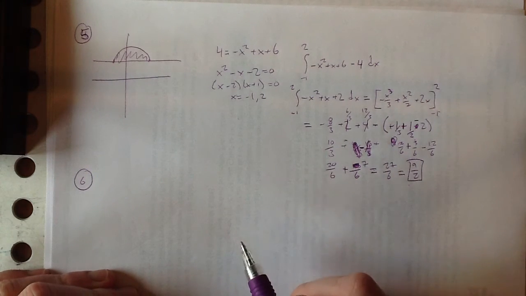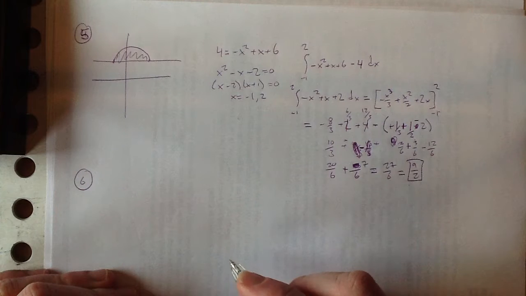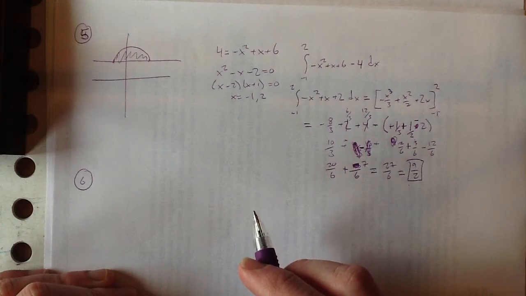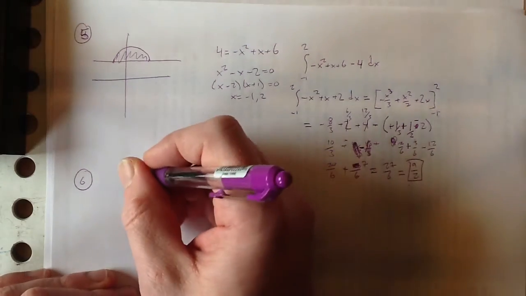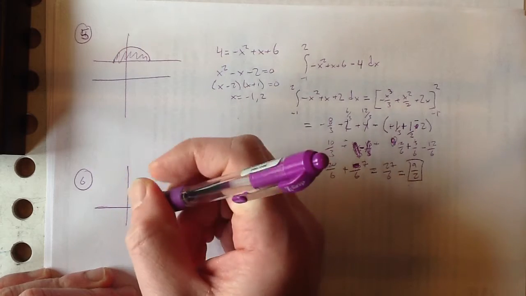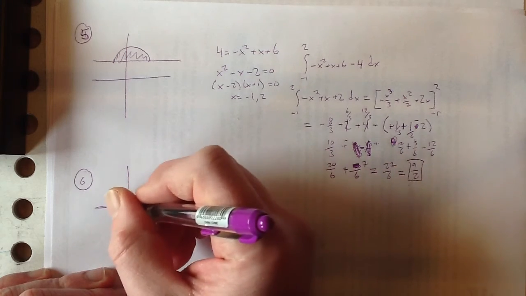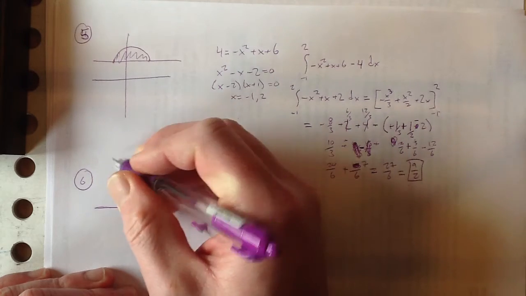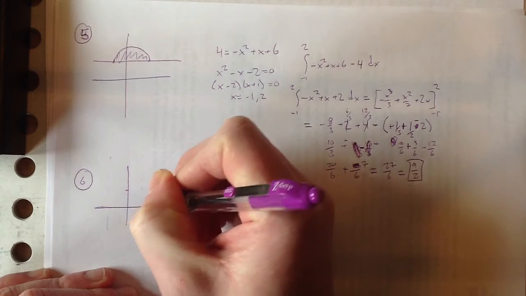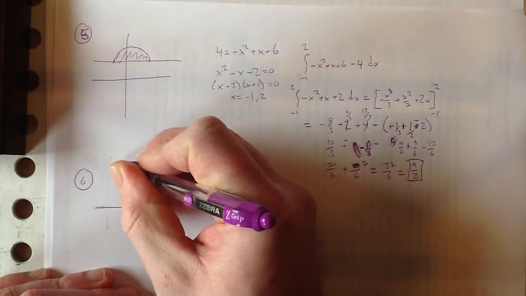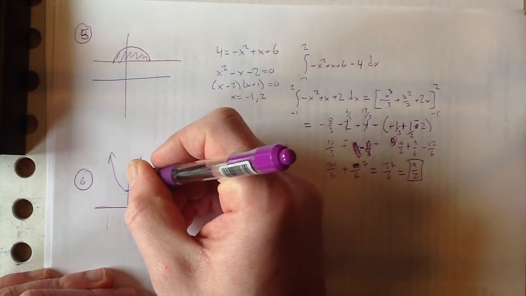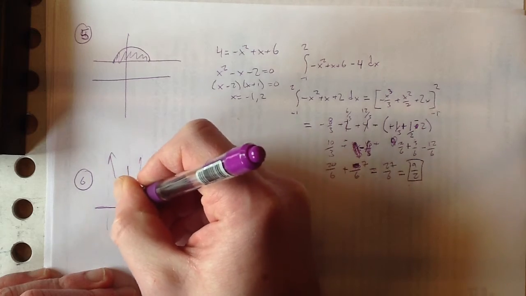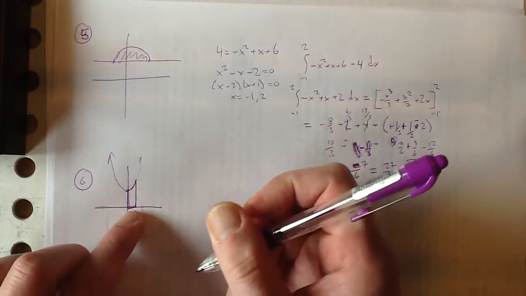Number 6, the region of the first quadrant bounded by the graph of y equals secant x, x equals pi over 4, and the axis is rotated around the x-axis. Well, the cosine graph looks like this, right? So the secant graph is that turned upside down, and all the places where the cosine graph was equal to 0 turn into vertical asymptotes. That happens when you try to divide by 0. So we're talking about this area right here under the secant graph.